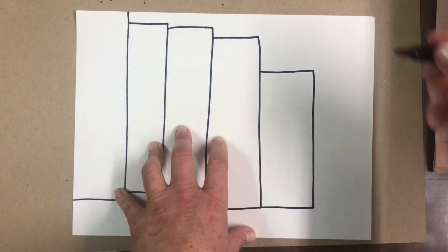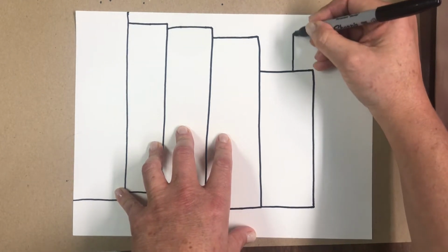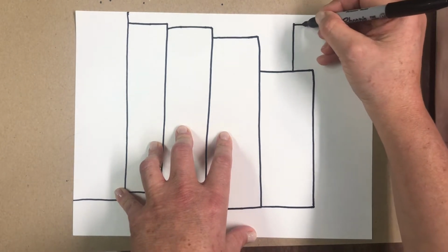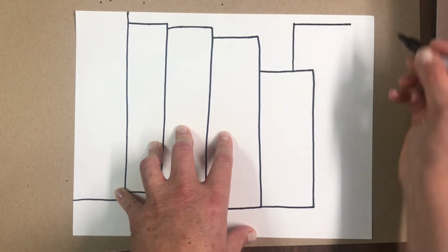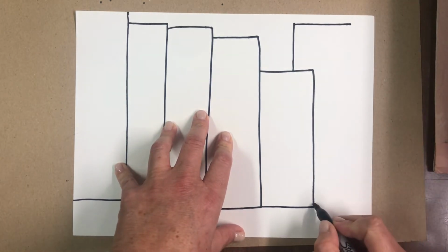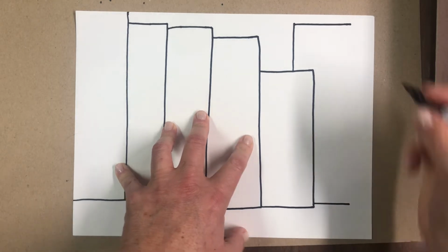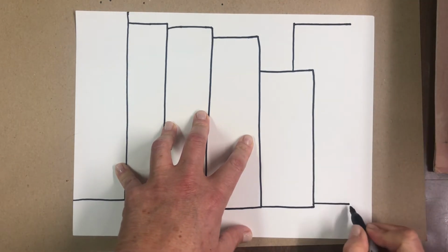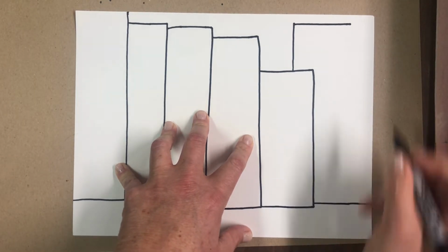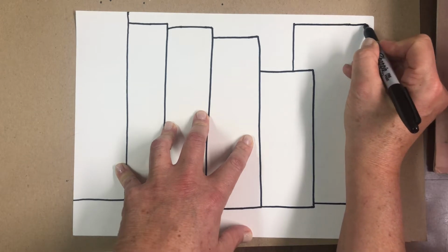And you can even have your building come up from behind the other building, and you can have them at different heights, and you can even have them come all the way off to the side, depending on how big you want to make them.